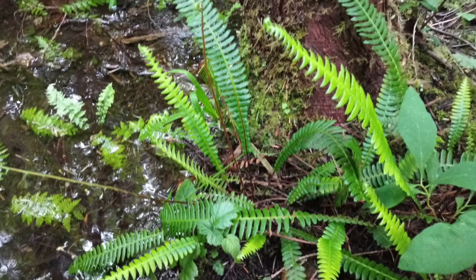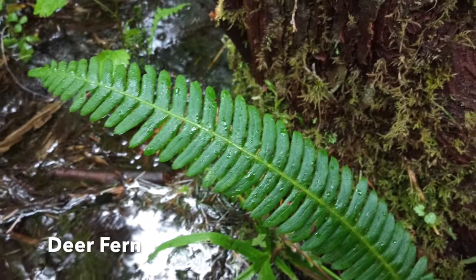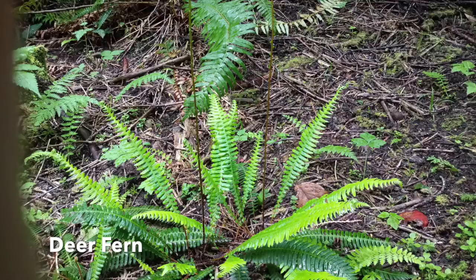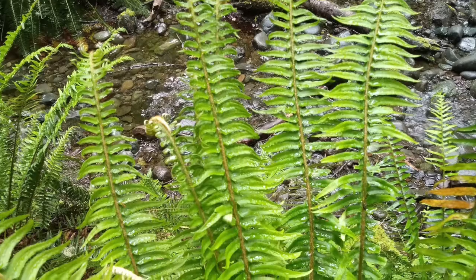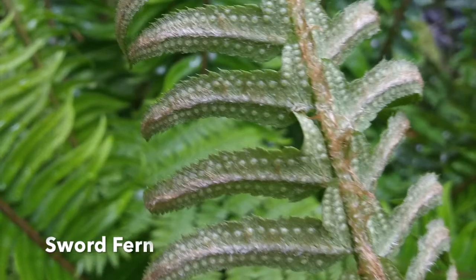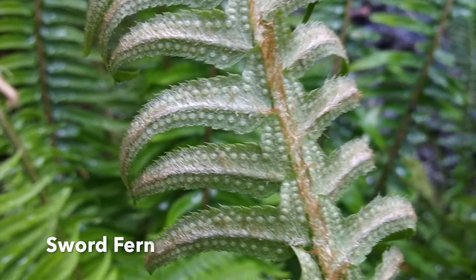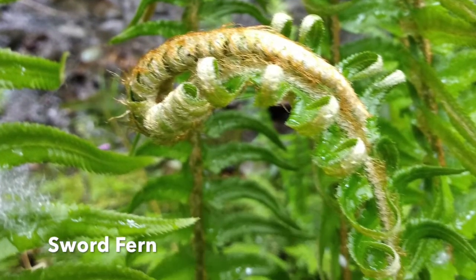The deer fern is medium-sized evergreen, and it comes in tufts. They have narrower leaflets than the sword fern. The sword fern is also evergreen and in tufts, but it's much larger, up to 4 feet tall. They have defined sori underneath their leaves and are often rubbed on one's skin after a sting.